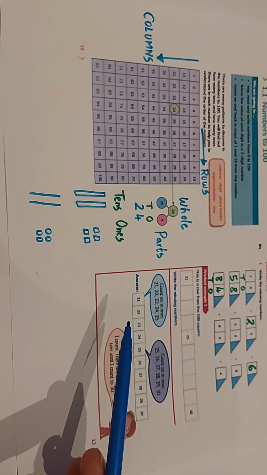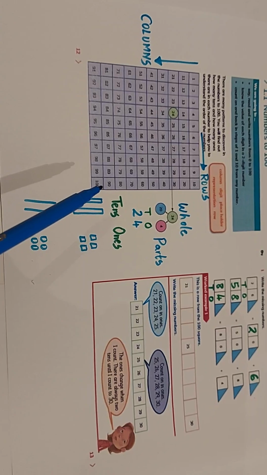So first, I will be sharing with you all three videos, one each for the subtopics. This video is for 1.1. As you see here on this page, page 12, there is a number grid, a number square of 1 to 100 numbers.